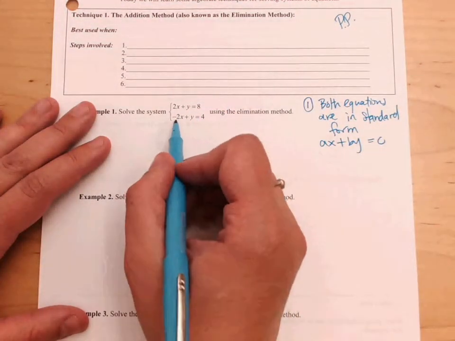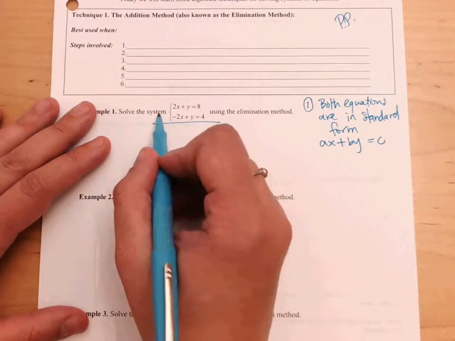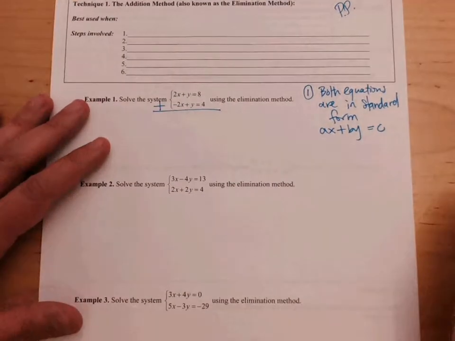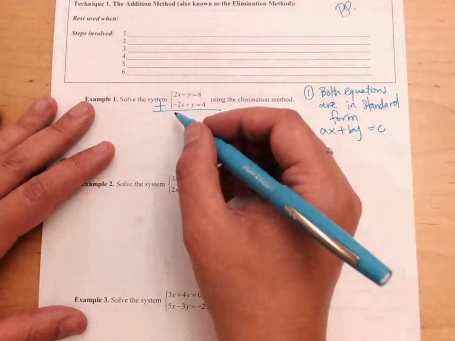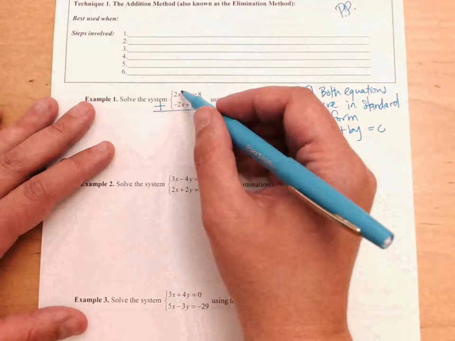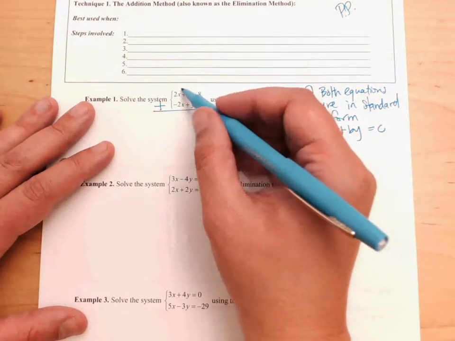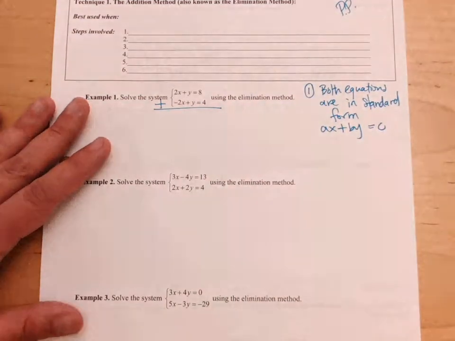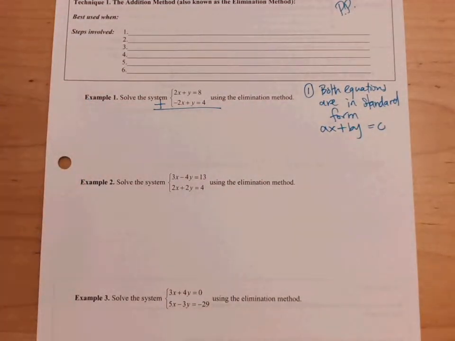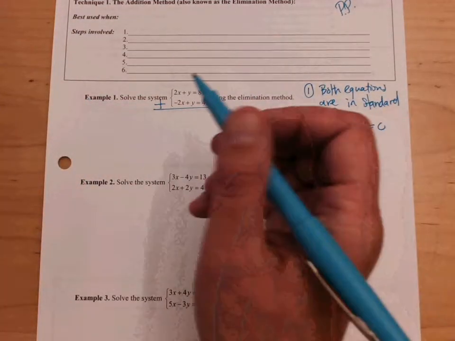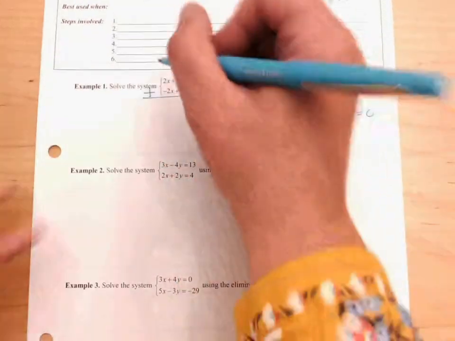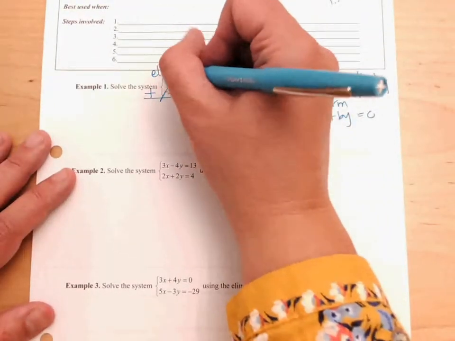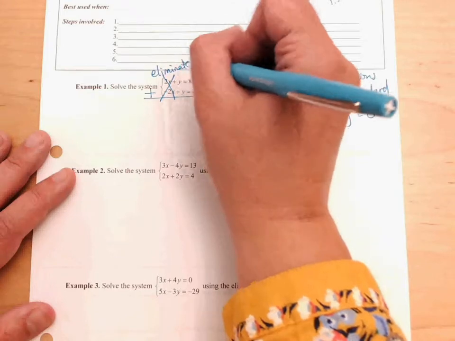Then what we need to do is we're going to be adding the two equations together. So that's why it's called elimination, because what is going to happen if I add 2x and negative 2x together? What am I going to get? 0x. So these are essentially eliminated. You see that?